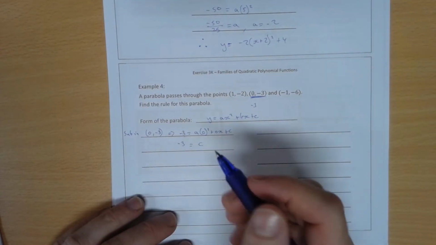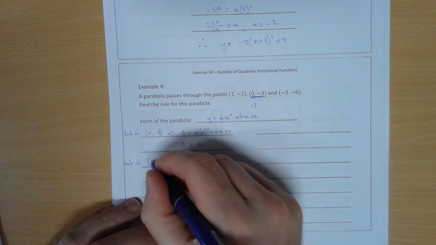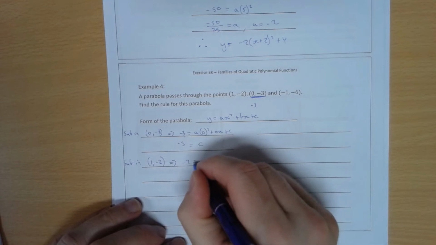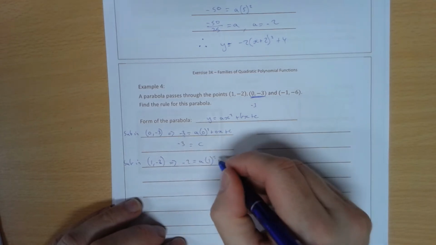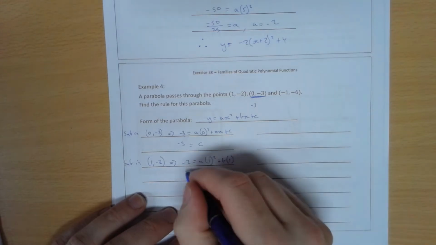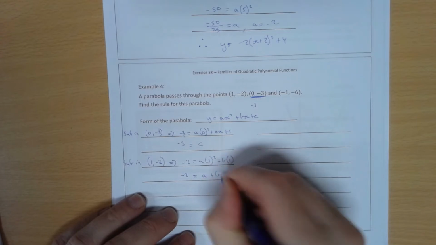Now that we have that, we're going to sub in our next point. So we get 1, negative 2 we'll put in. So negative 2 is equal to a 1 squared plus b 1, equal to a plus b.